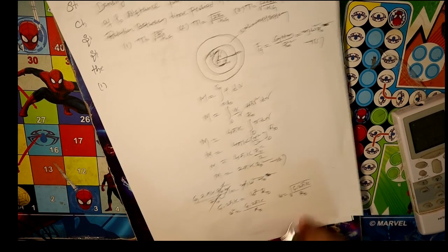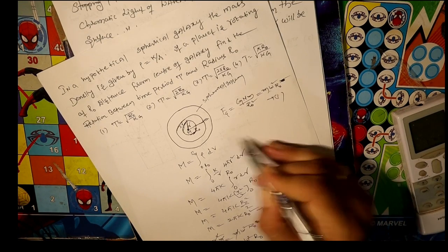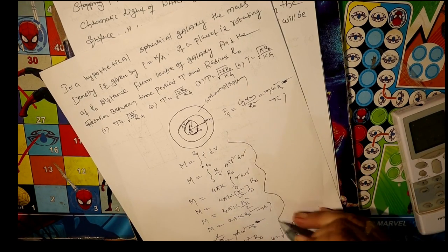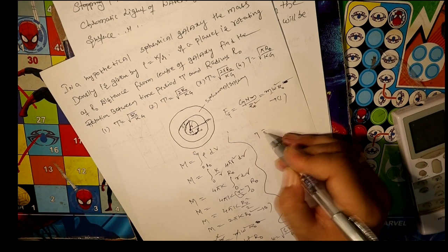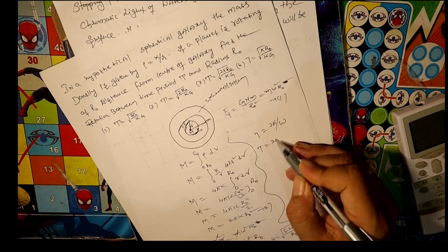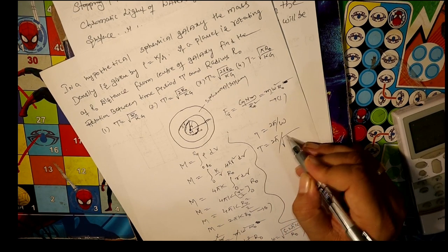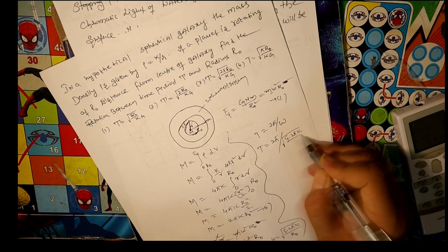Now what is the time period formula here? Time period T is equal to 2 pi by omega. What is the value of omega here? Square root of G into 2 pi k divided by r naught.